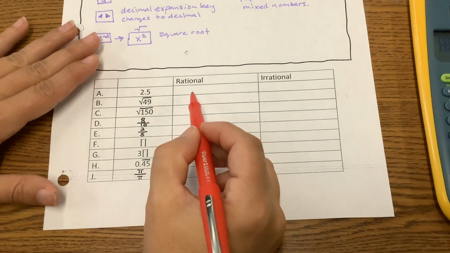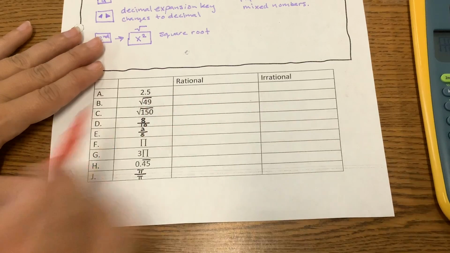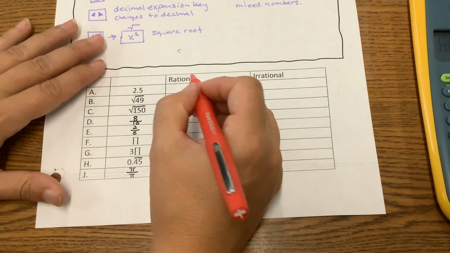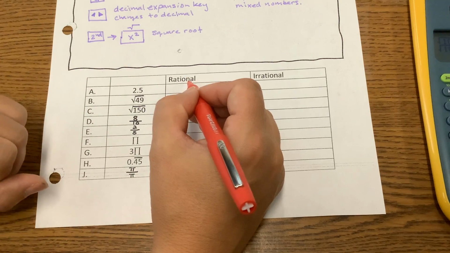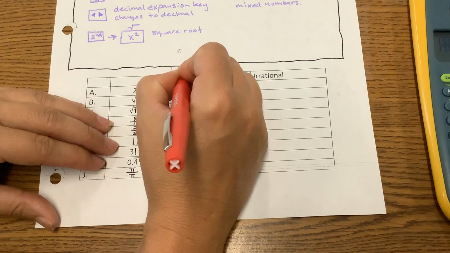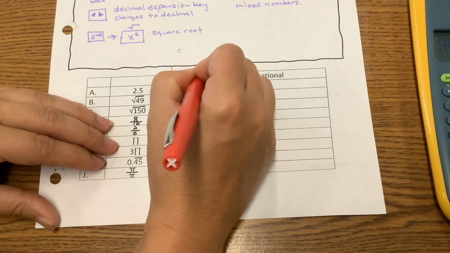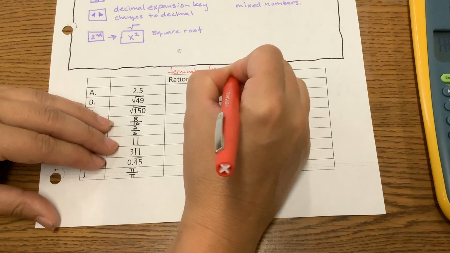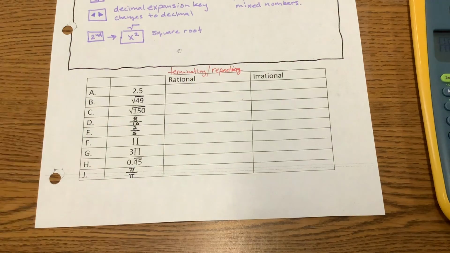Okay, so turning back to the front where we are determining whether a value is rational or irrational. Remember that rational numbers are numbers that can be written as fractions. That means that if it's a terminating or repeating decimal, so terminating, repeating decimals, they are rational. If they are non-terminating, non-repeating, they are irrational.